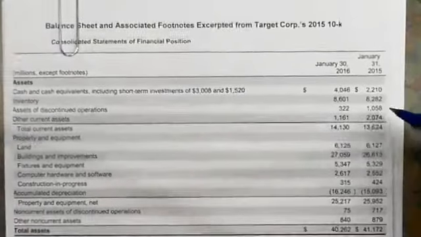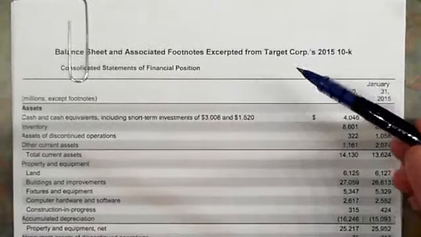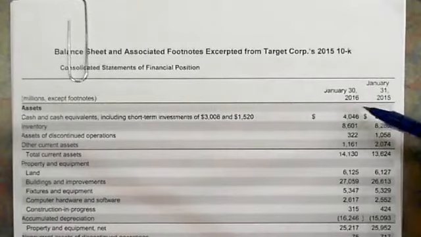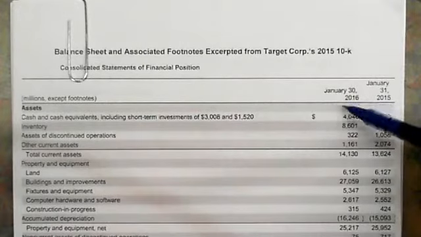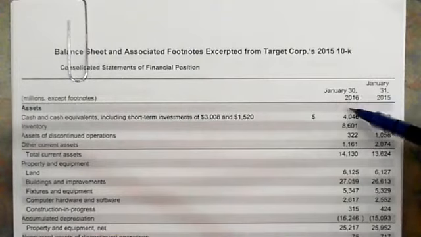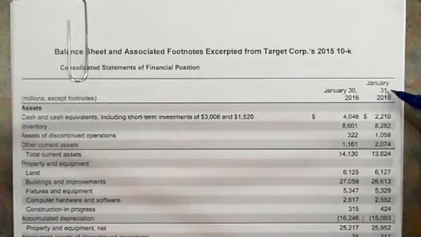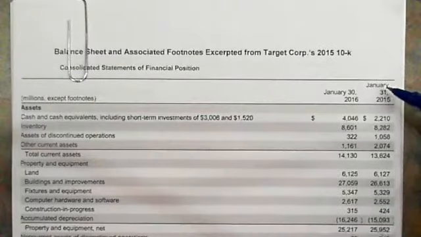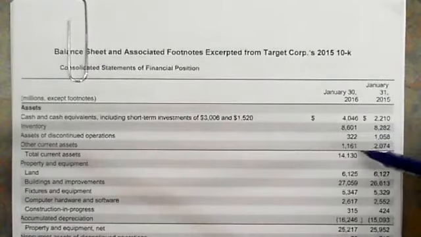So for example, this is Target's balance sheet. There are 2 years. The present year that we're the present date. So this is as of the end of January 2016. So this is reporting for the year 2015. This is the same end of month, but is reporting for 2014. And it's comparative, right? Because then we can make comparisons between the two.